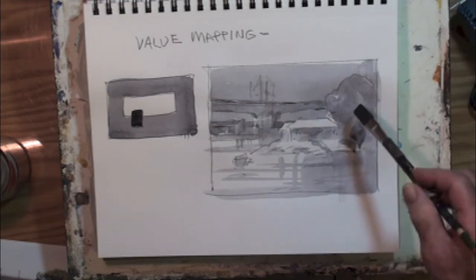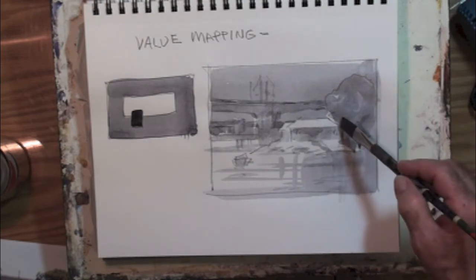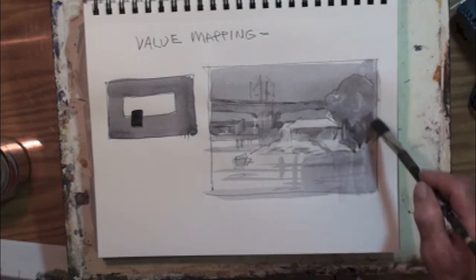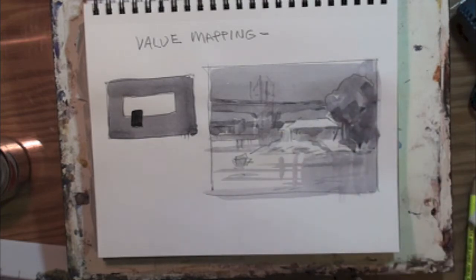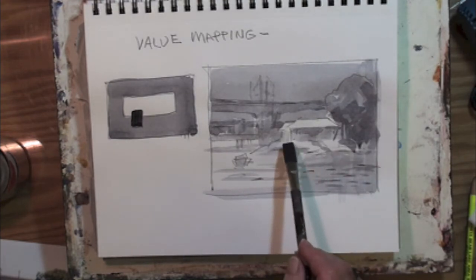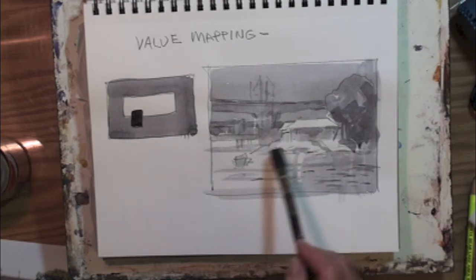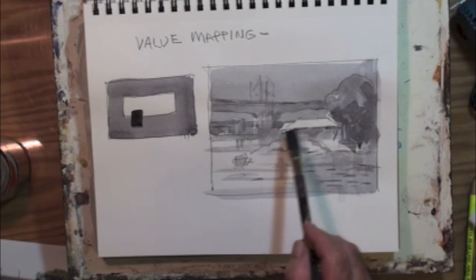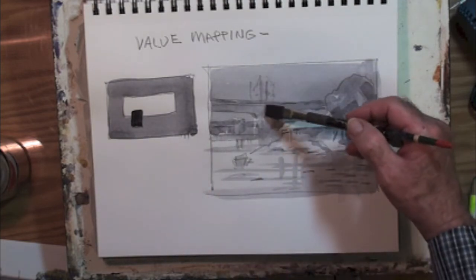Now I'm going to put another darker value inside of the trees. Bring that further up. That kind of balances a little bit, but that's not my black. That's not my darkest value. It could be, but in this particular case, I am not going to have it. I'm going to go in with my black just as soon as I am satisfied with the other structures of the values.